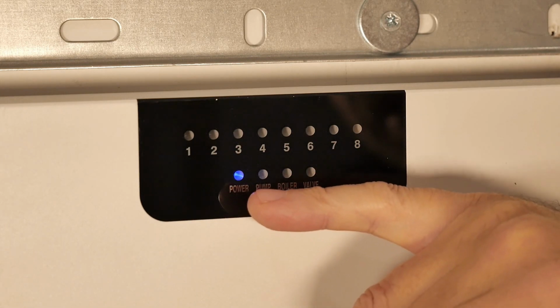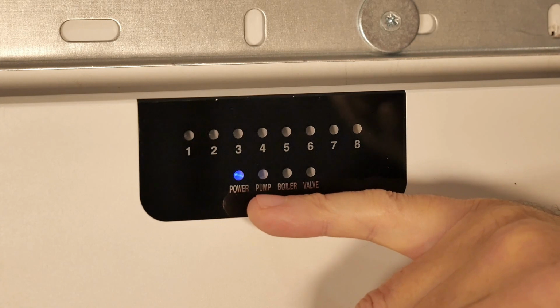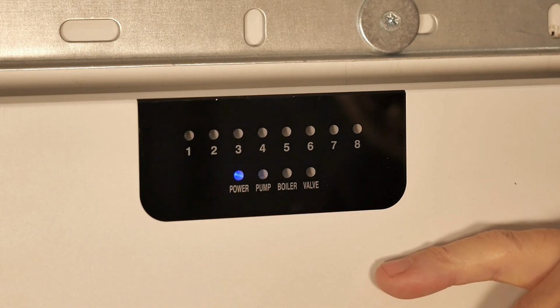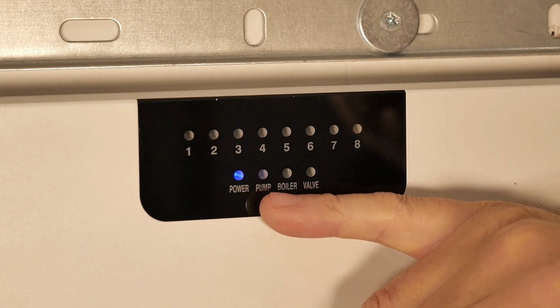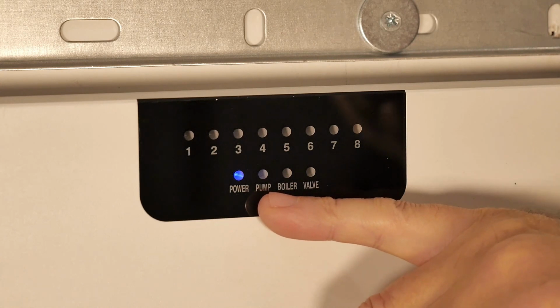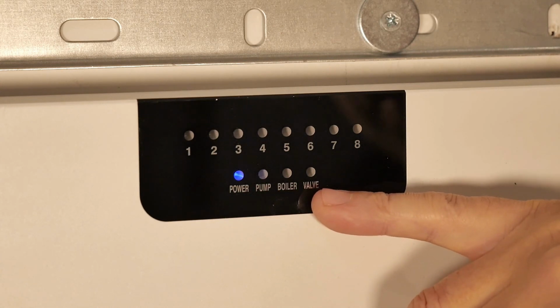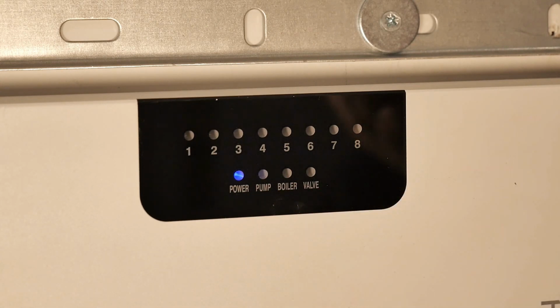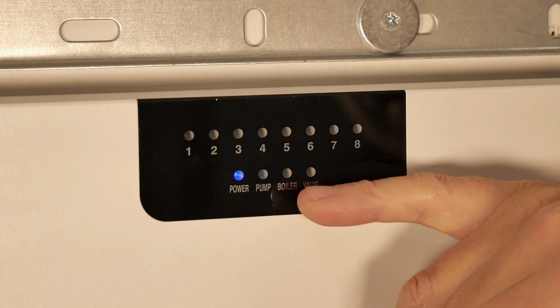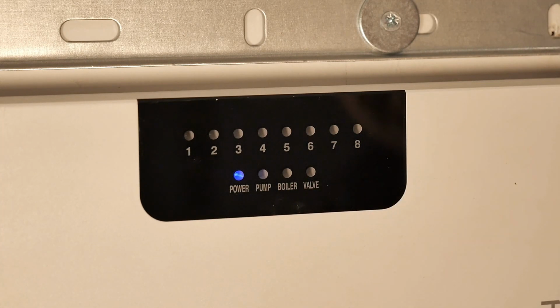The other LEDs showing here are just the power, which is a permanent light, the wiring center itself, and then the other bulbs here are for the pump, boiler and valve. In this instance we'll call for cooling through room thermostat 1 and you'll see this light engage, and it will bring the boiler, pump and valve in all at the same time.